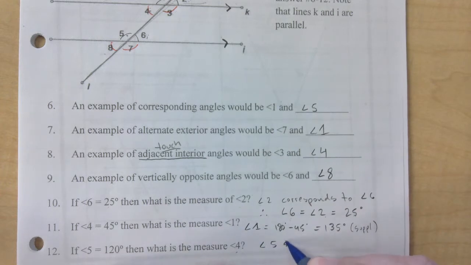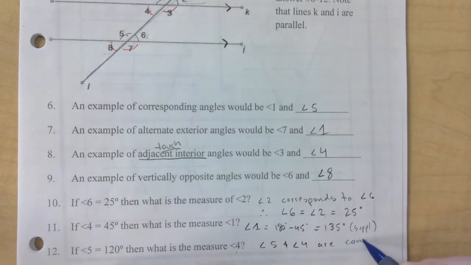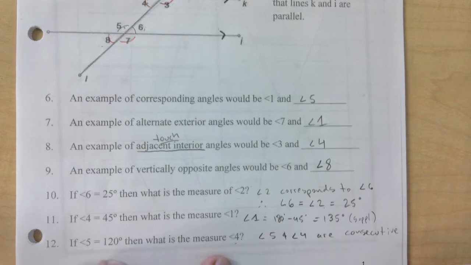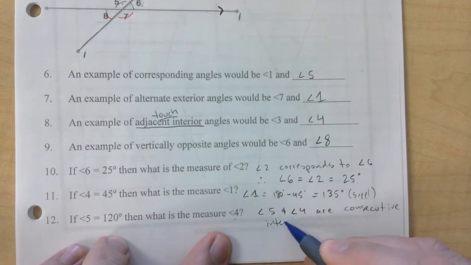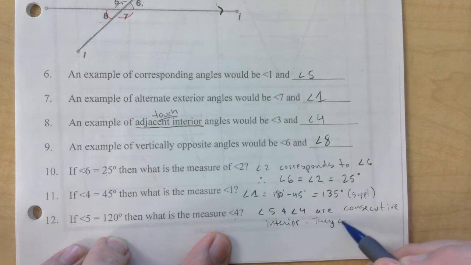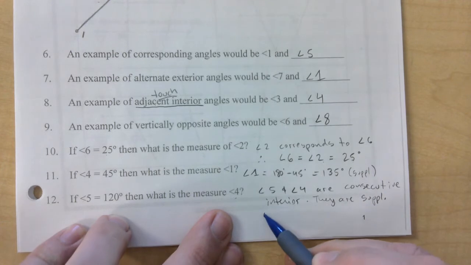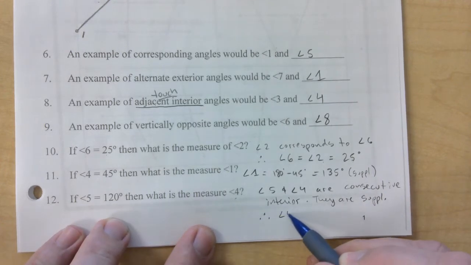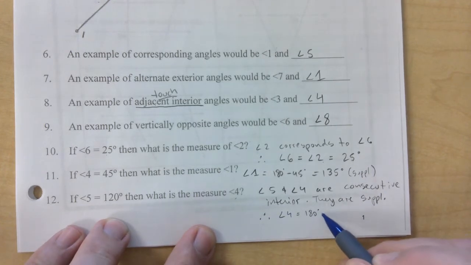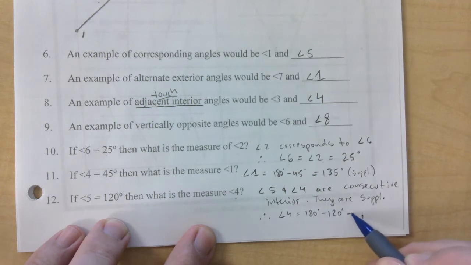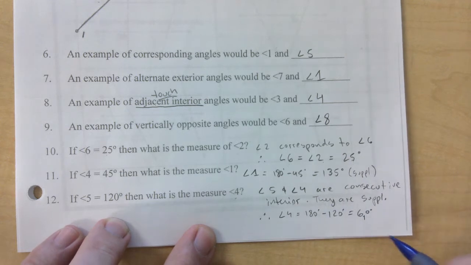Angle 5 and 4 are, and it's very important to me that you know the names, consecutive interior. They are supplementary. Therefore, angle 4 is going to be 180 minus 120, which is 60 degrees.